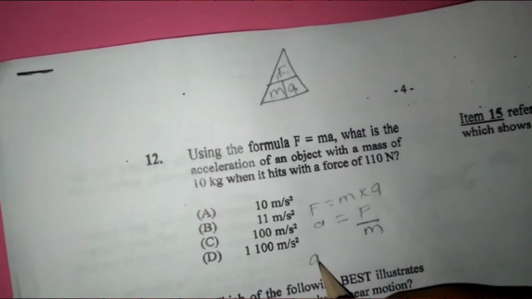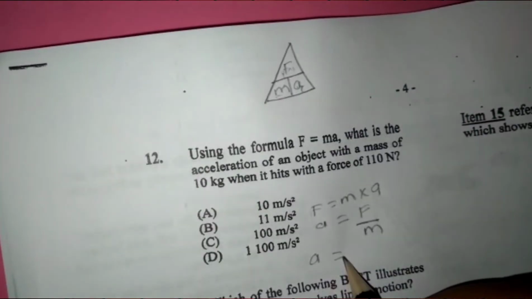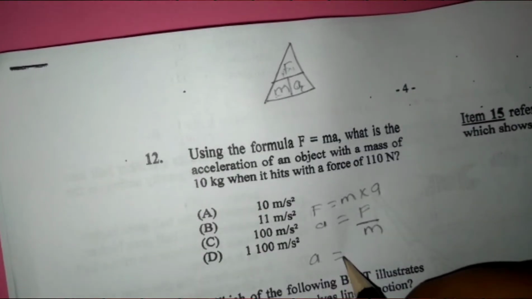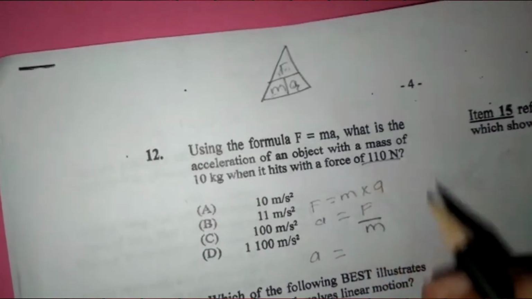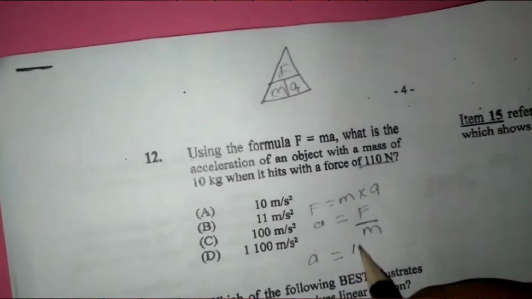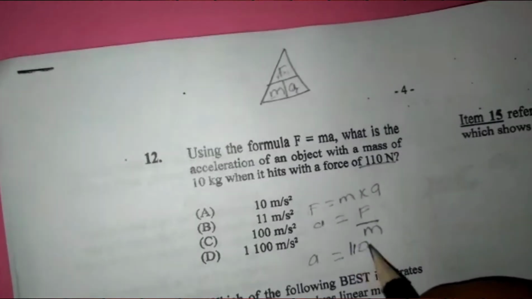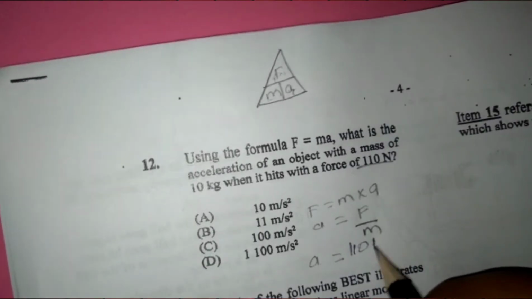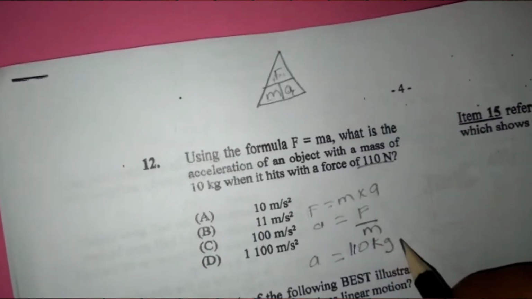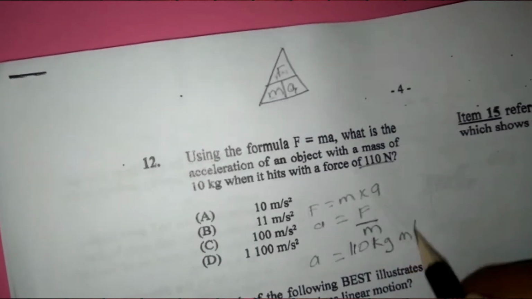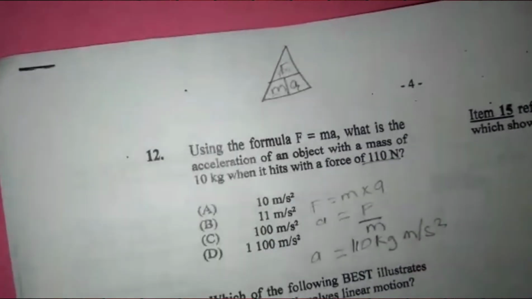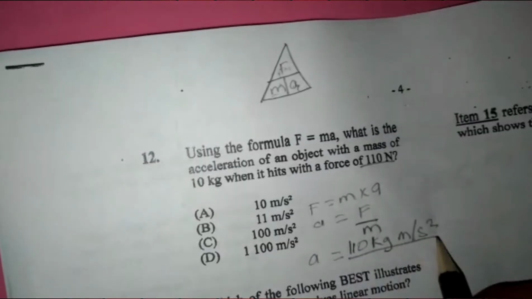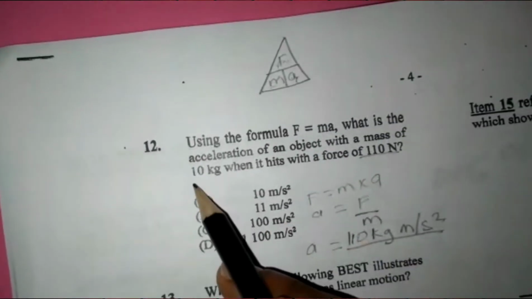So acceleration would equal force, which is 110 newtons, also measured in kilograms meter per second squared, divided by mass, which is 10 kilograms.